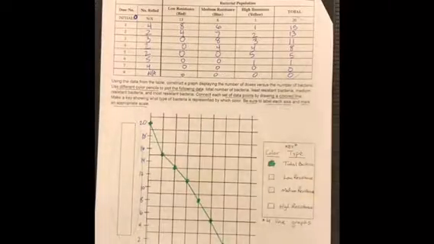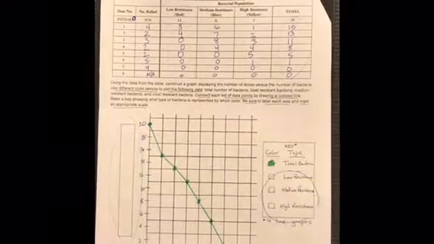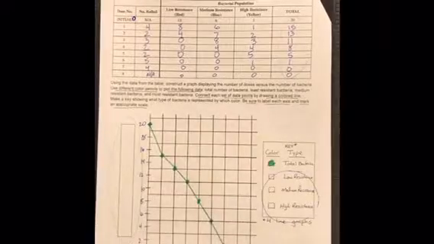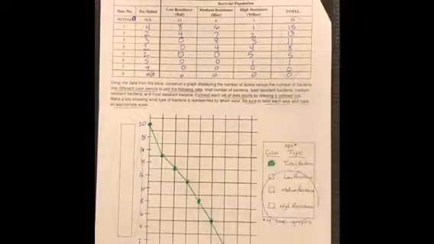So now I'm going to go ahead and graph all these other ones, choosing some different colors. I would graph all the rest of these, choosing some different colors, and do it in the same way. And that's how you do the Antibiotic Resistance Lab.